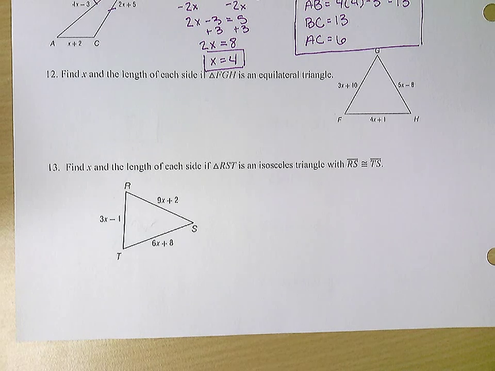Okay, so since it is equilateral, you didn't have to pick the same two sides that he did. You could have set 3x plus 10 equal to 4x plus 1, or 4x plus 1 equal to 5x minus 8. It doesn't matter which two sides you set equal. Don't set all three equal though, because then you have two equal signs in your equation and you're going to get lost. So all three sides should be 37. That's correct.